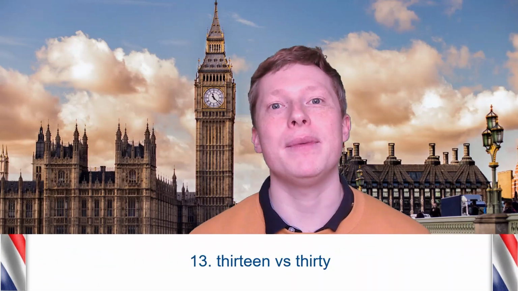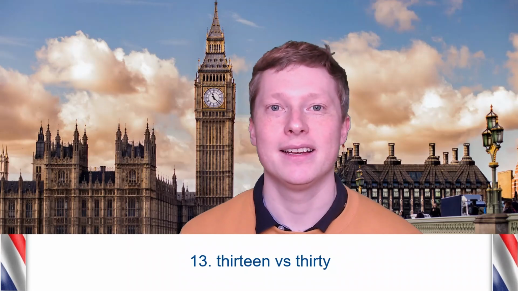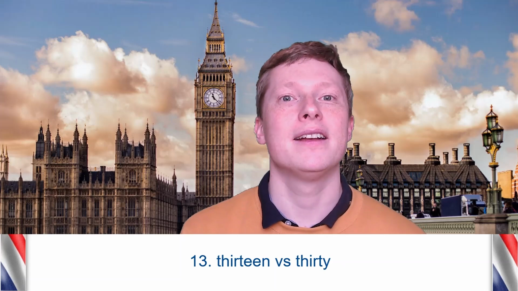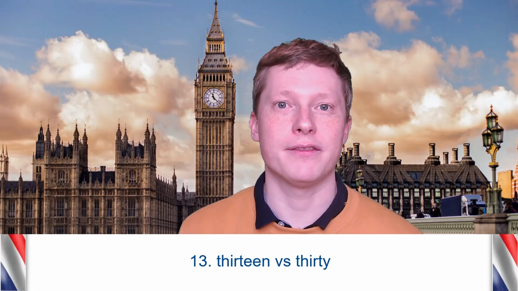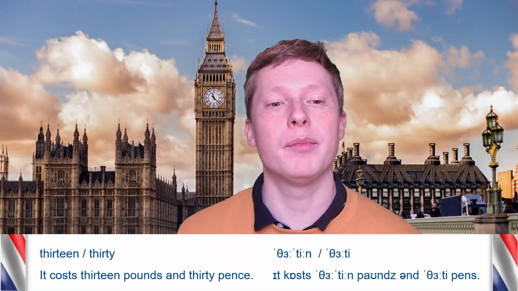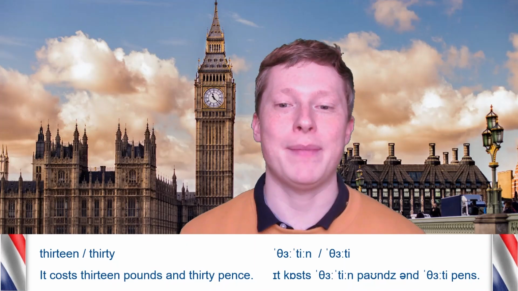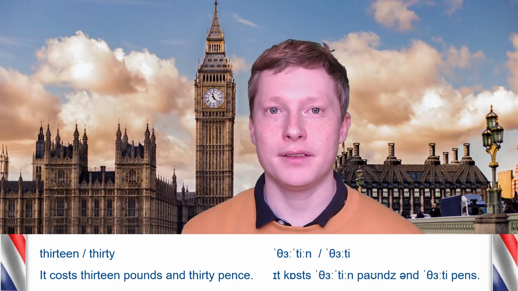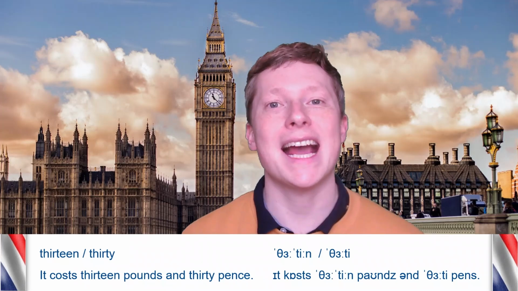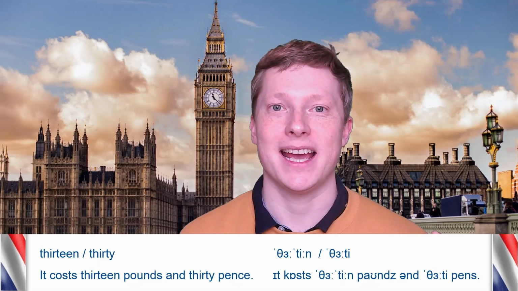A lot of the numbers can be very confusing. For example, 13 and 30. Normally we would stress the teen in 13, and in 30 we stress the first part. So, for example, it costs £13 and 30 pence. So 13 has an n on the end. 30 is just e at the end.